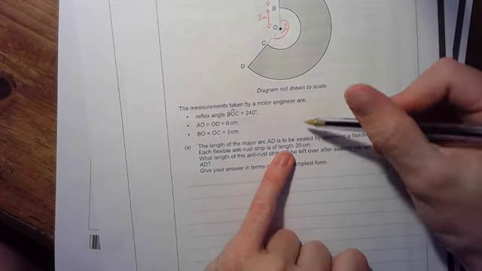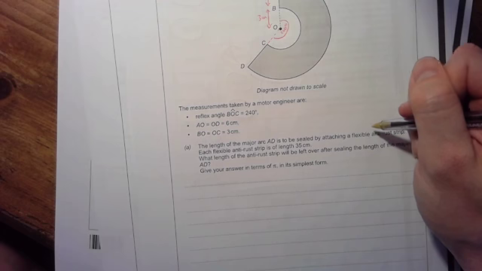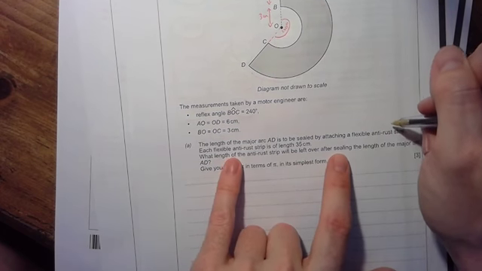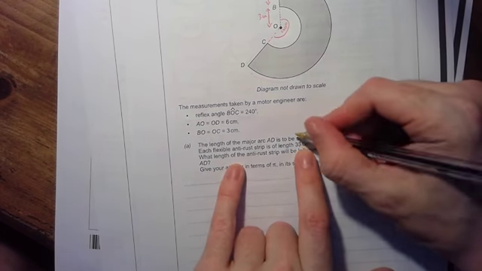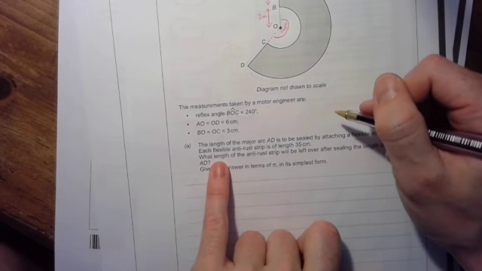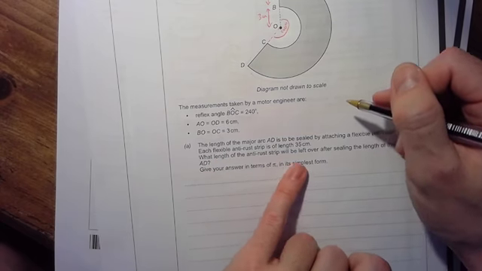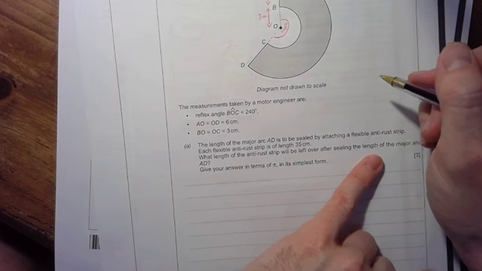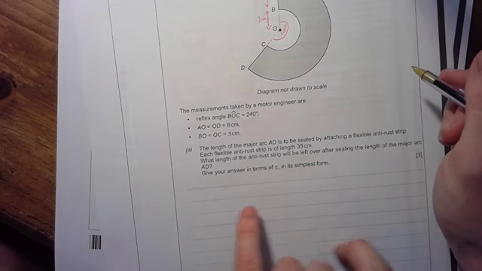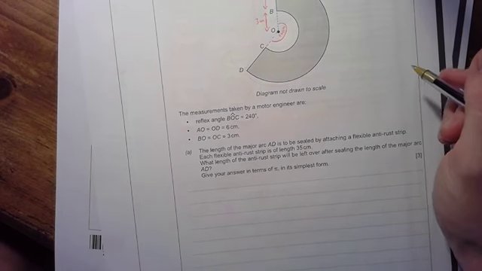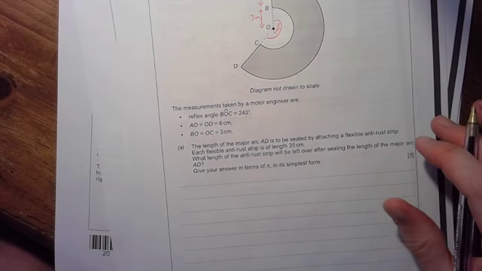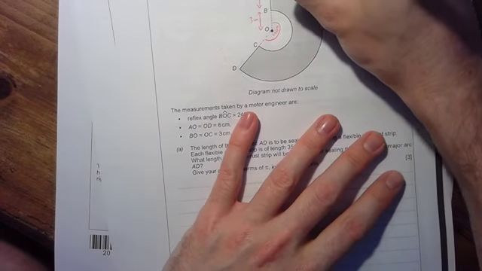The major arc A to D is sealed by attaching a flexible anti-rust strip. Each flexible anti-rust strip is of length 35 centimetres. What length of anti-rust strip will be left over after sealing the major arc of AD? Give your answer in terms of pi in its simplest form. Okay, so it's asking me to work out this length here.